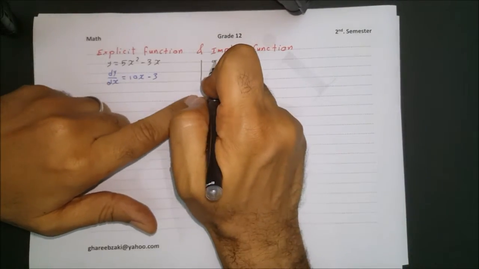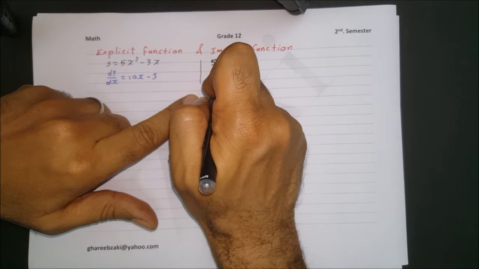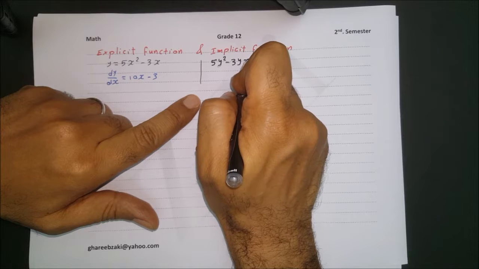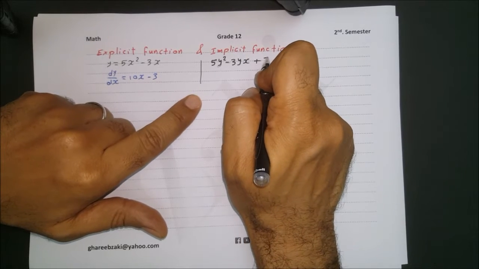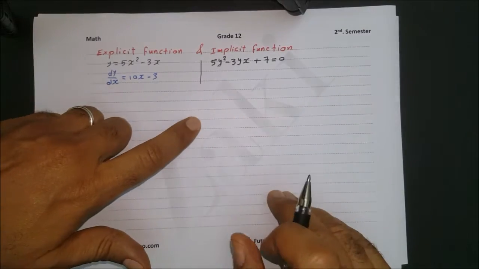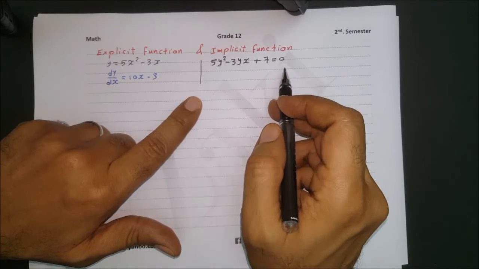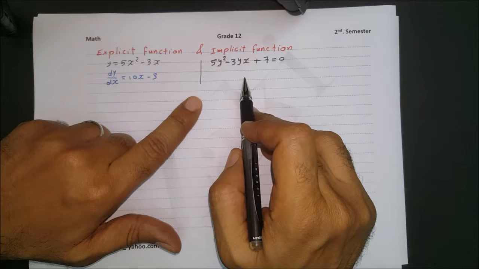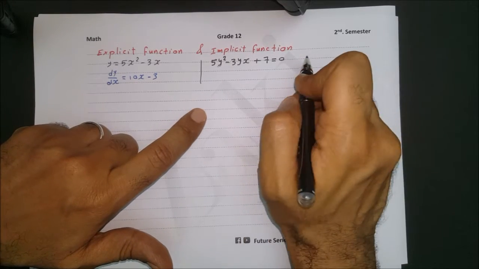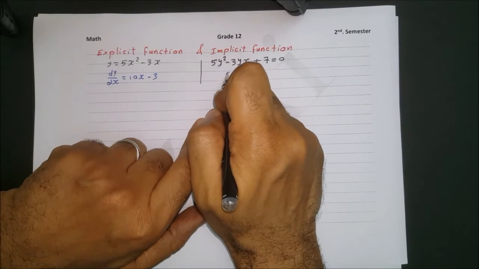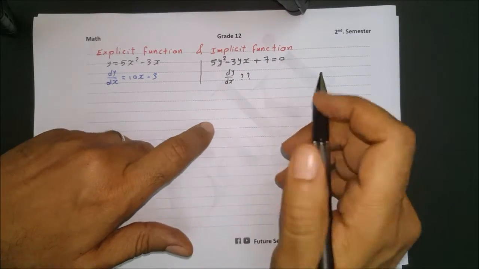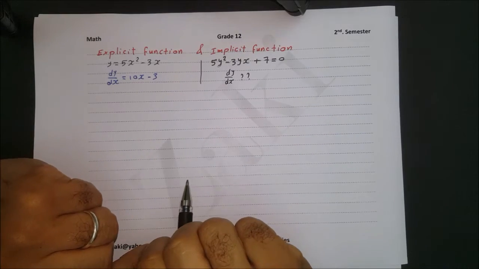What about this function? 5y squared minus 3yx plus 7 equals 0. This is called the implicit function because it's not possible to write y as a function of x. How can we get dy by dx in this function? So this is our topic. This is called implicit function.